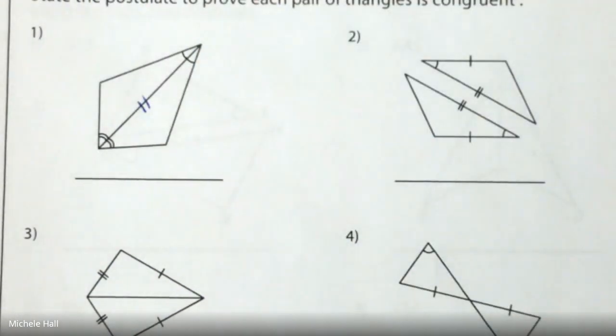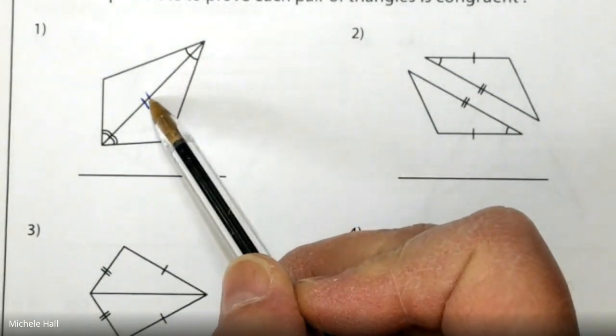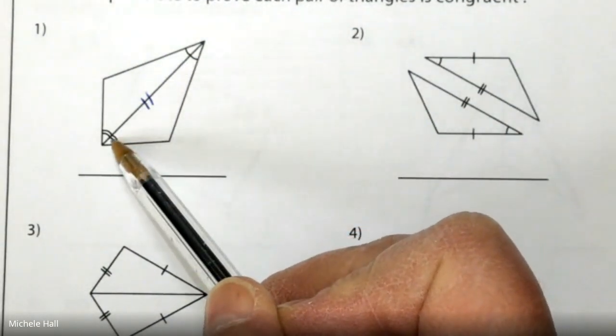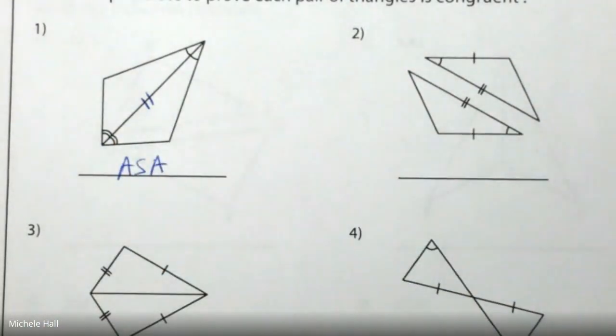There, now I have 3 markings and I need to go in a row. Blank, blank, blank. What is it going to be? It's definitely not side, side, side. So I go from an angle to the very next side to the very next angle. I agree. Angle, side, angle.